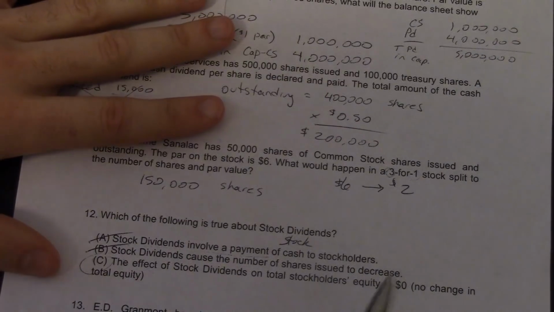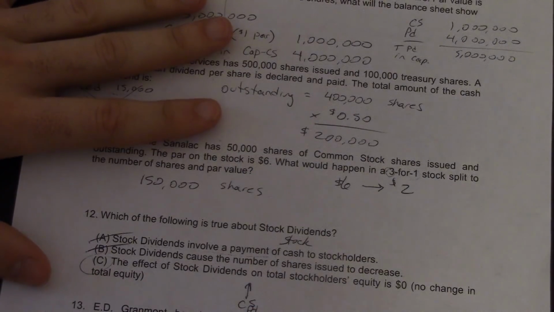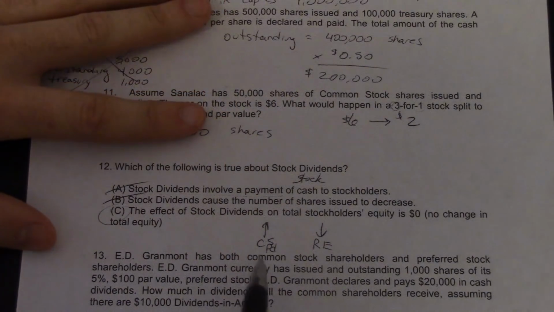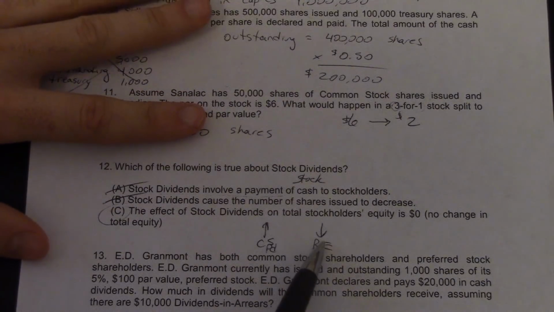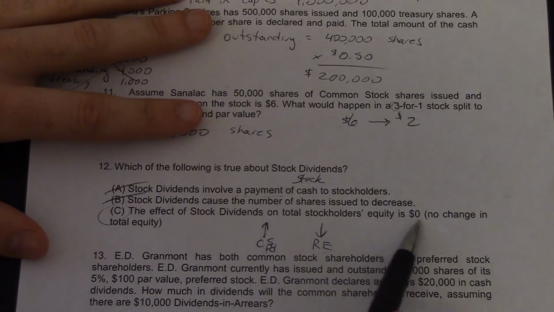That is correct. Whenever we have a stock dividend, we are increasing common stock and paid-in capital, and we are decreasing retained earnings by the same amount. So we're increasing common stock and paid-in capital, which is an equity account, and we're decreasing retained earnings, which is also an equity account. So the net change on stockholders' equity is 0.